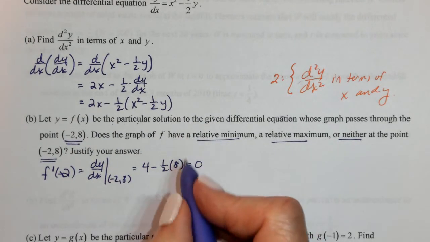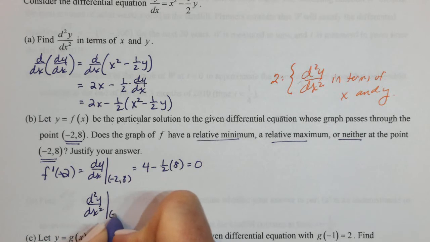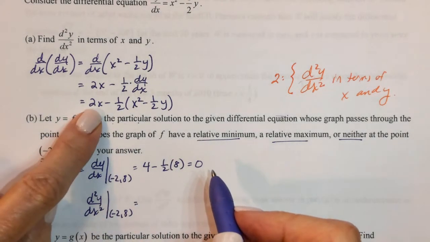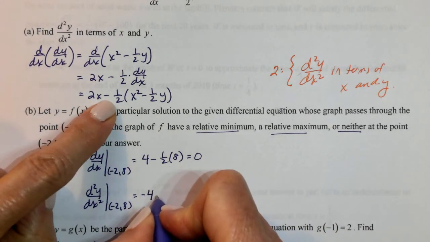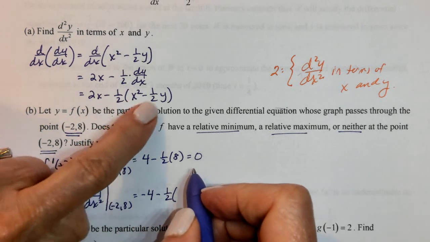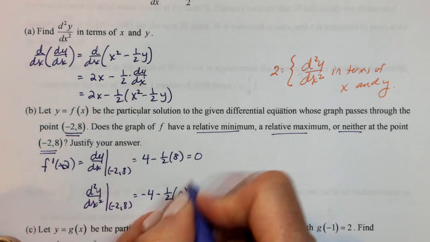So I think it would make sense for me just to use the second derivative at that same point. If I put negative 2 in for x, I'll have a negative 4 there, minus 1/2 times, and I just did that piece, that's my dy dx. Well, dy dx was 0. I just found that.